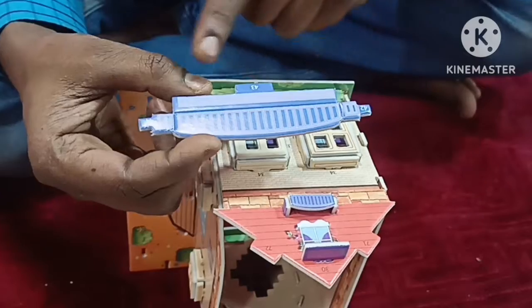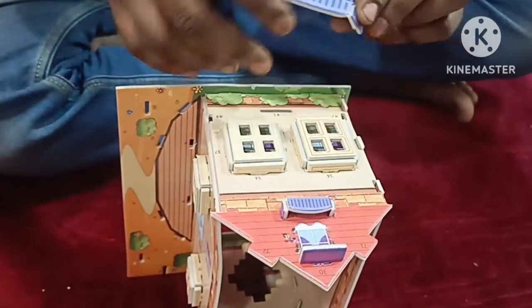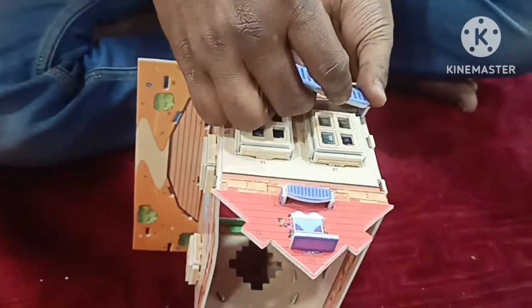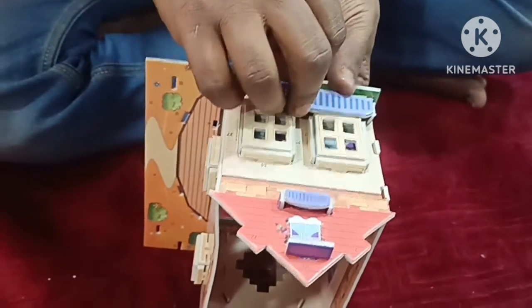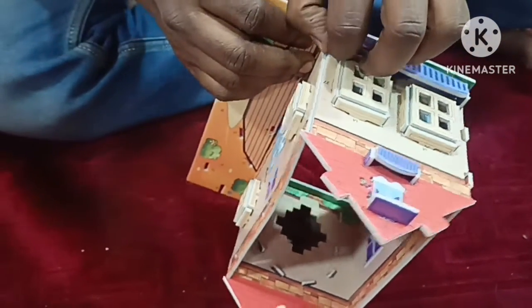42, 43 and 44. Insert in the same place here. This one 42, this one 43 and next is 44 number.